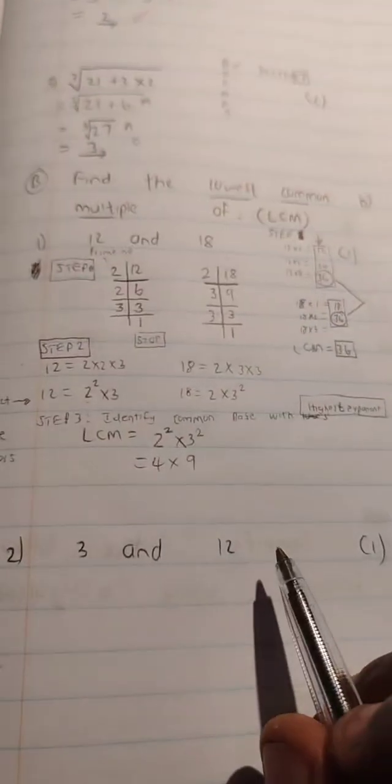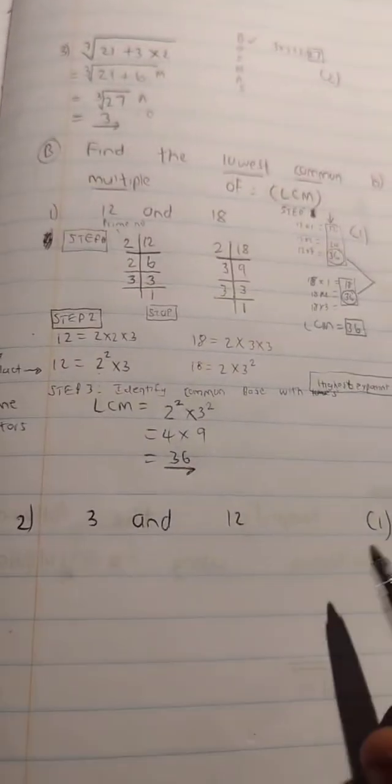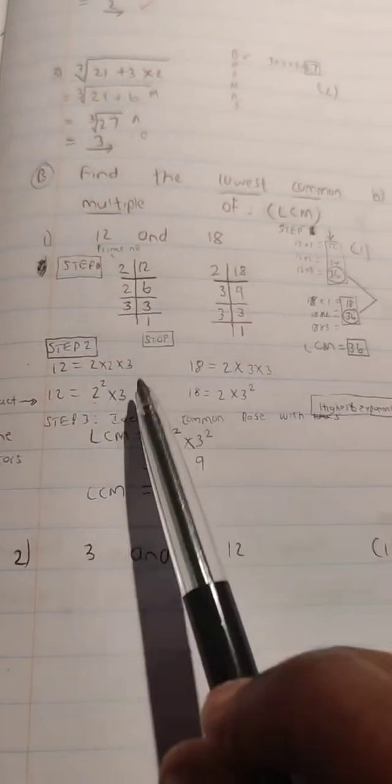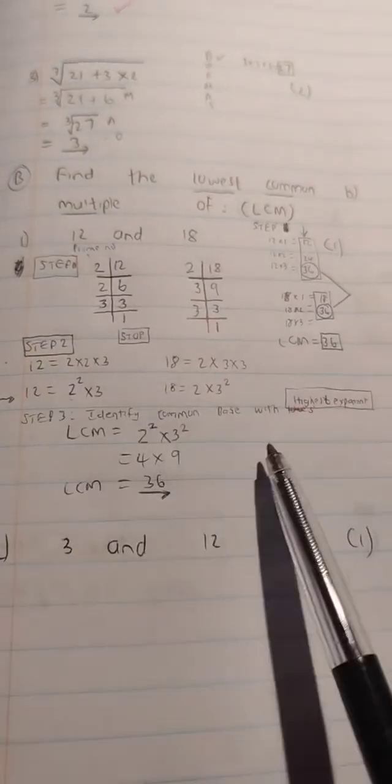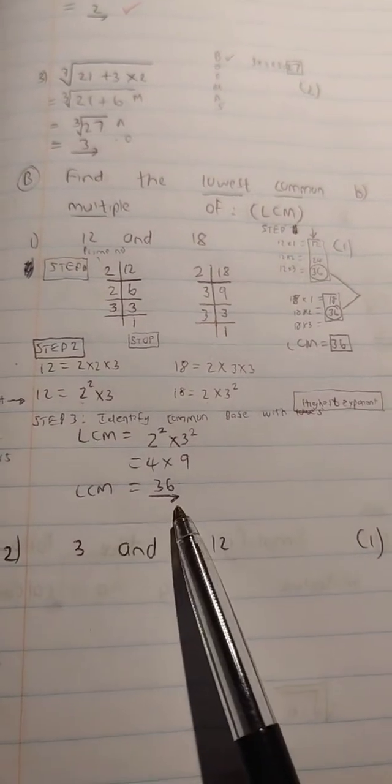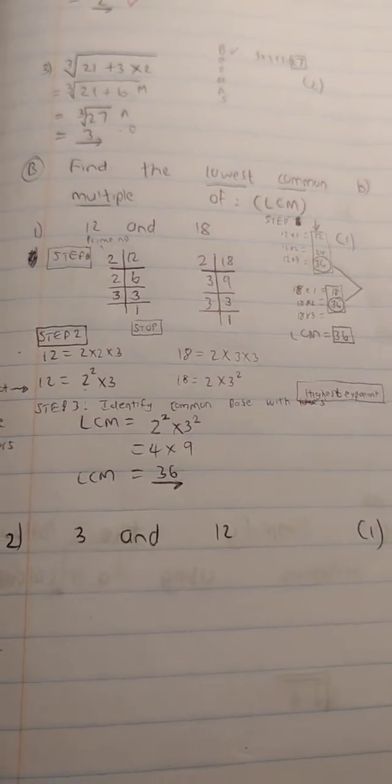The product of the bases with the highest exponent gives me my LCM. What is 2 squared, guys? It is 4. What is 3 squared? It is 9. What is 4 times 9? It is 36. So my LCM, when I use the ladder method, gives me an LCM of 36.